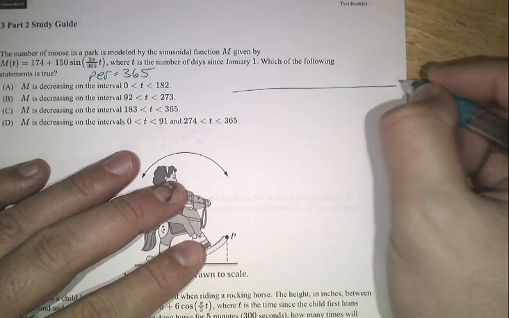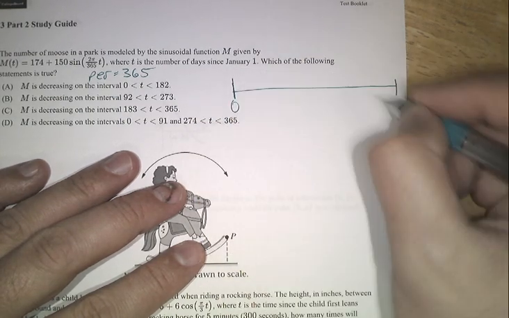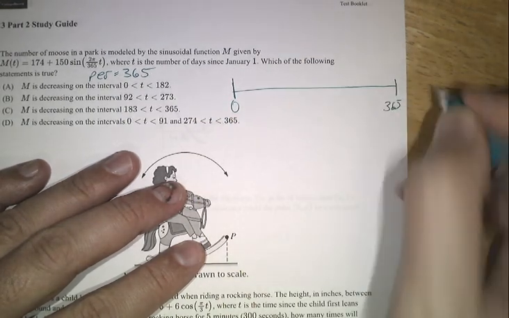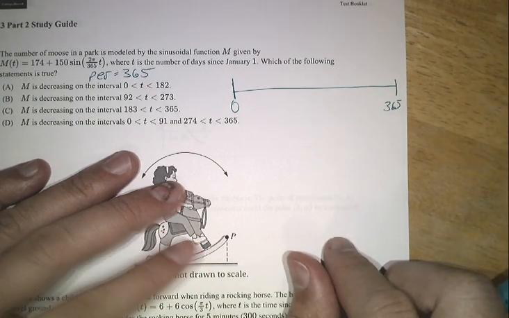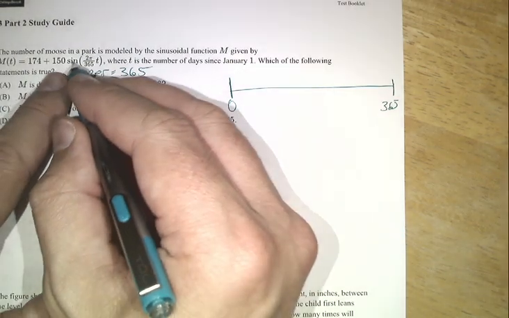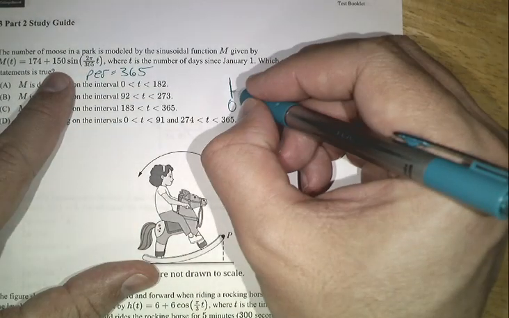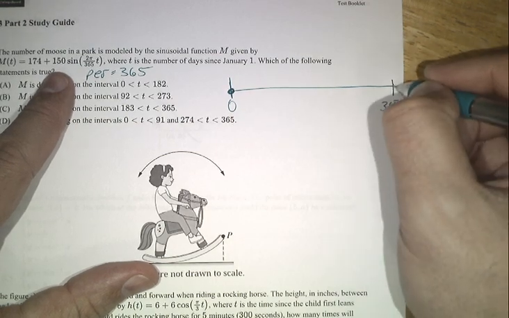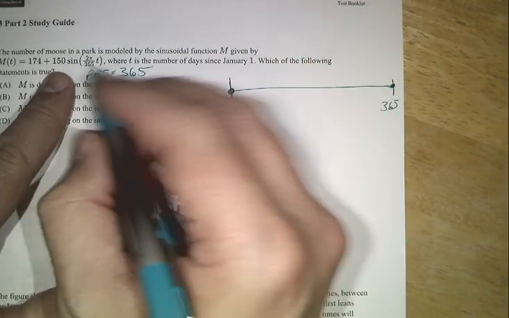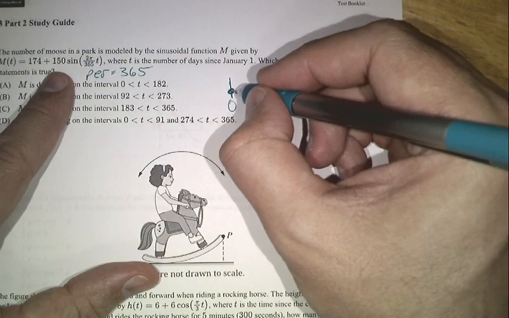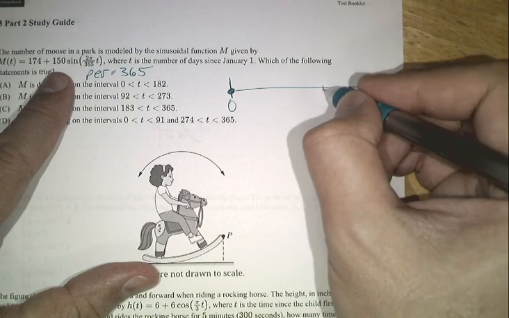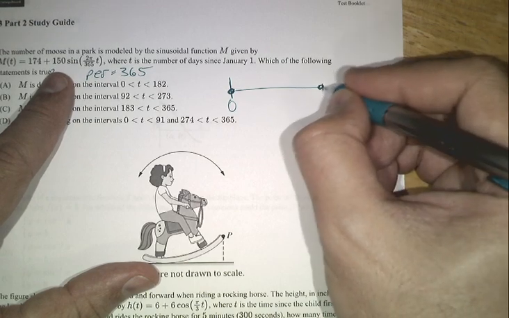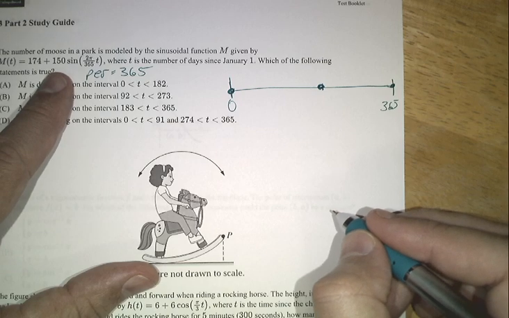If one period is 0 to 365, and this is a sine graph, sine starts at the midline and will end at the midline. A positive sine graph is going to go up, and then the halfway point will be at the midline again.